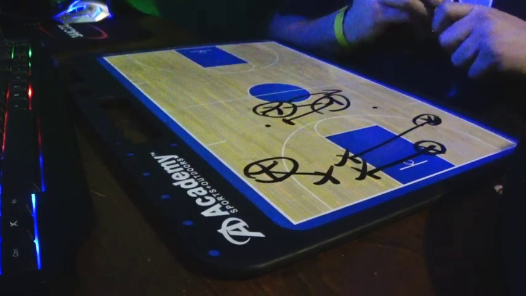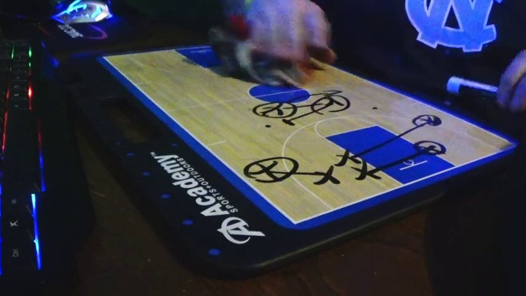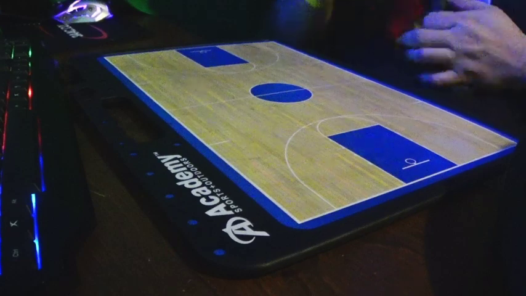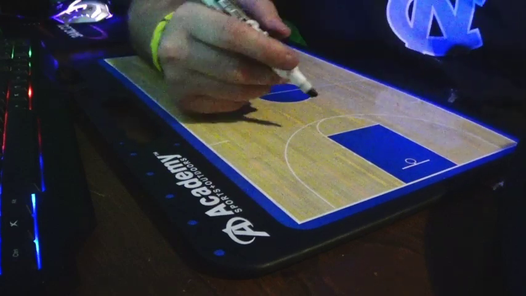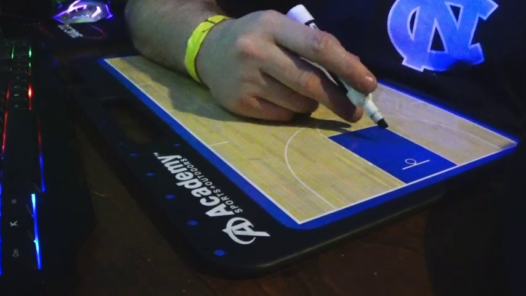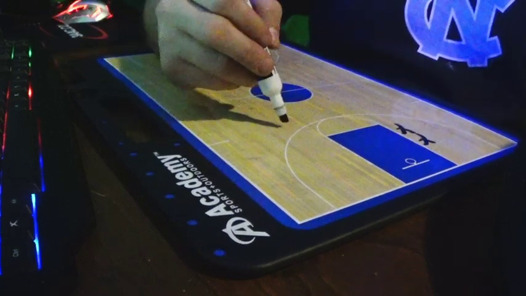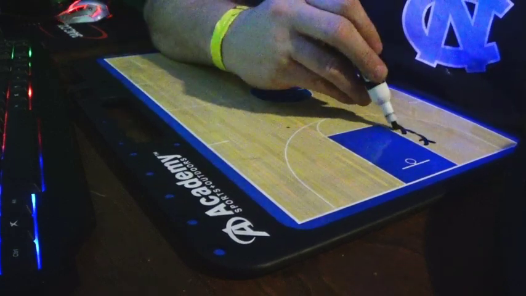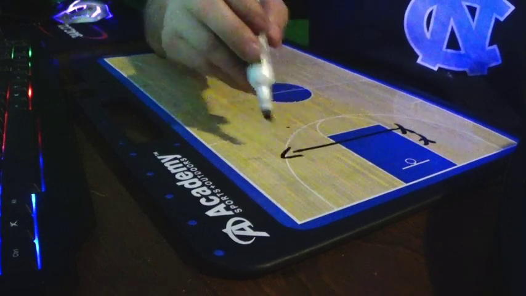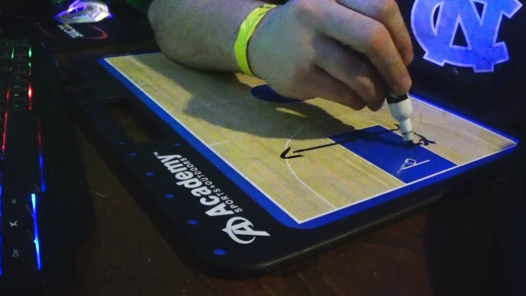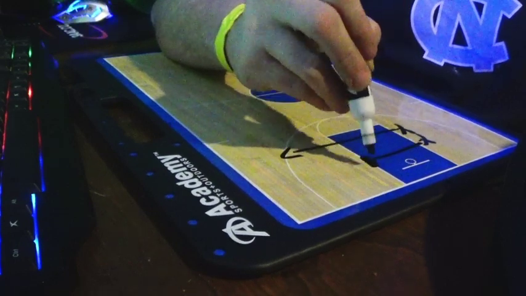So essentially, whenever it breaks down, the rules are the trio lines up opposite. The big closest to the ball, on the first pass comes over. On the dribble out, he works post.